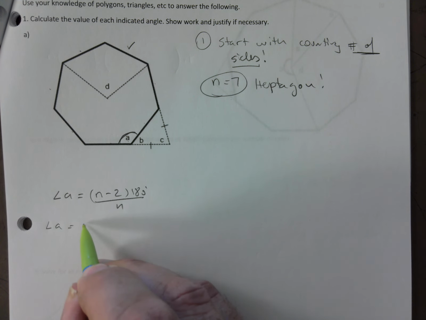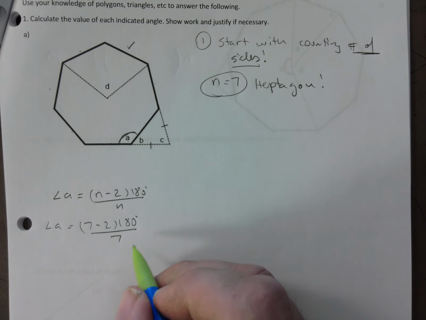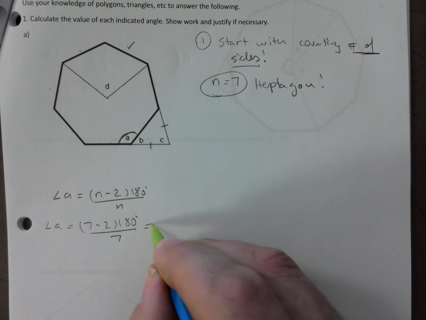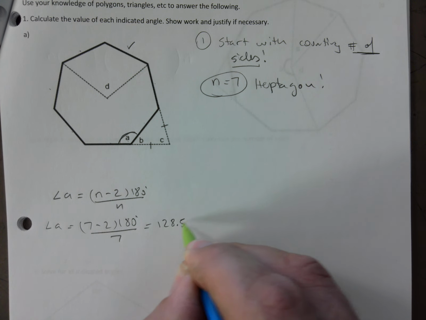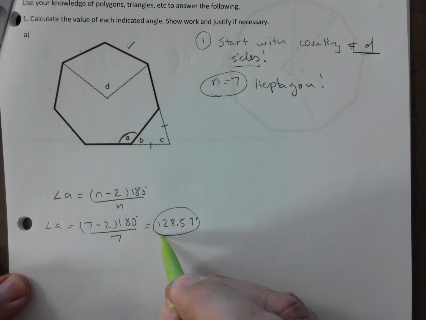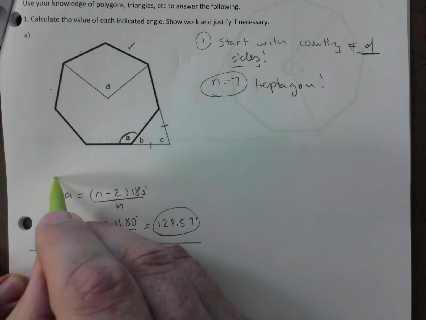So angle A is (7 minus 2) times 180 divided by 7. And you get, I just got to go find it. Where is it? Right there. 128.57. I should know that already because we just did that one. I did that with you earlier on the board. So this is A. So you've taken care of A, the interior angle.